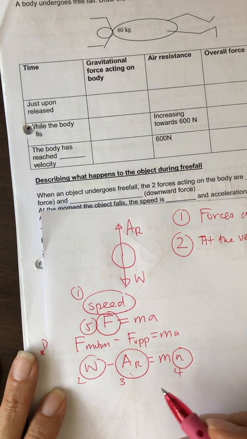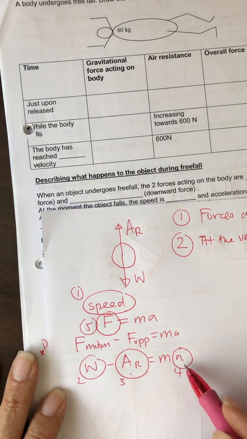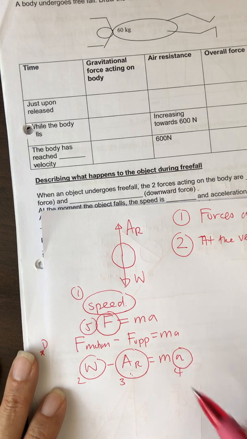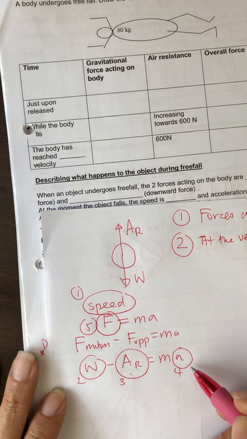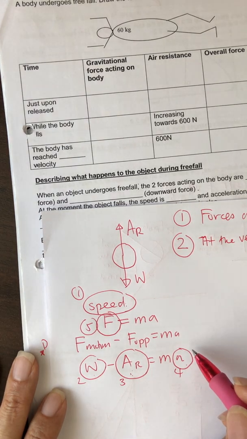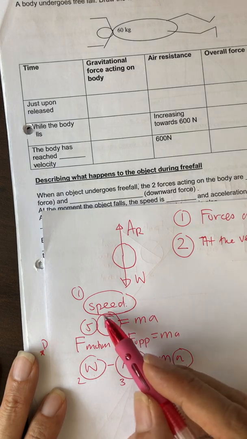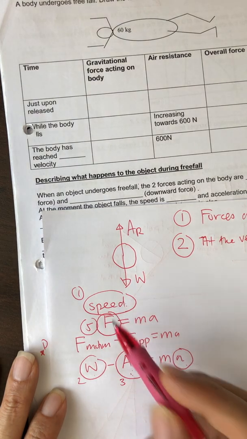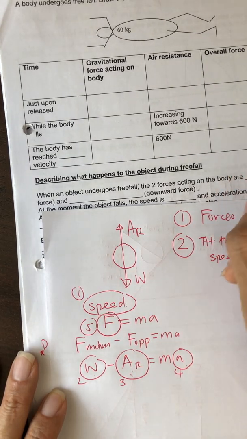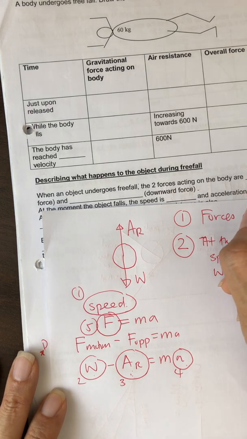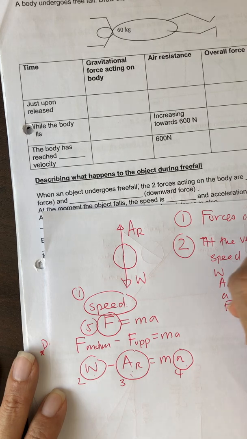And what kind of acceleration does it fall with? It will be falling with gravitational acceleration. And what's gravitational acceleration? 10 meters per second squared. And so it will be falling due to gravitational force. So you talk about the 5 things: the speed, the weight, the air resistance, the acceleration, and then the resultant force.